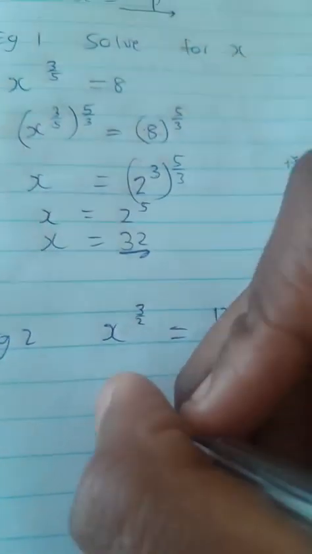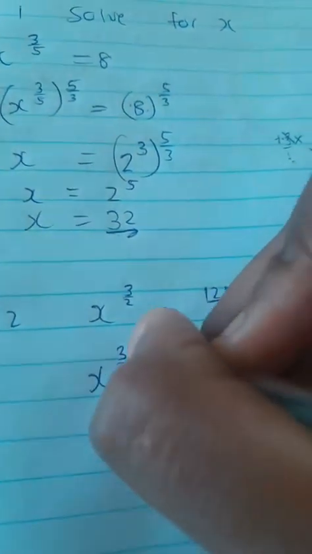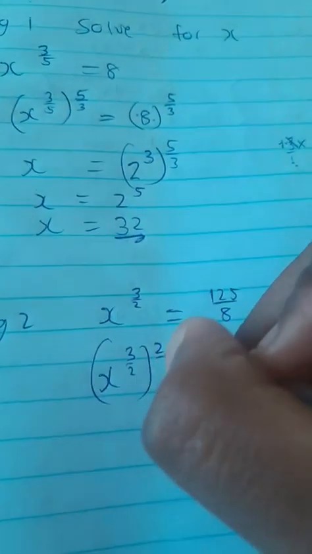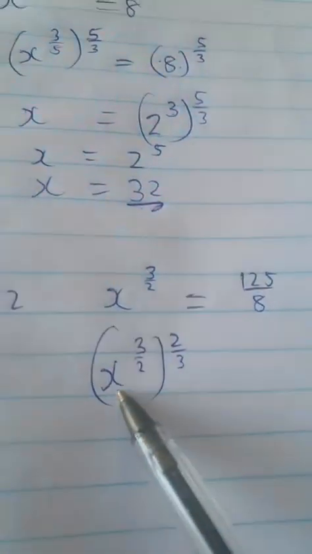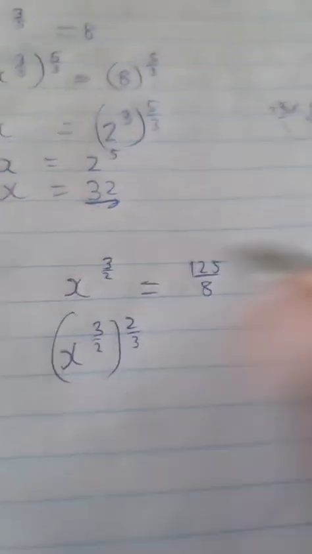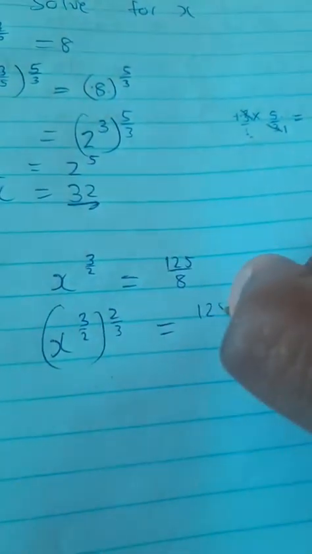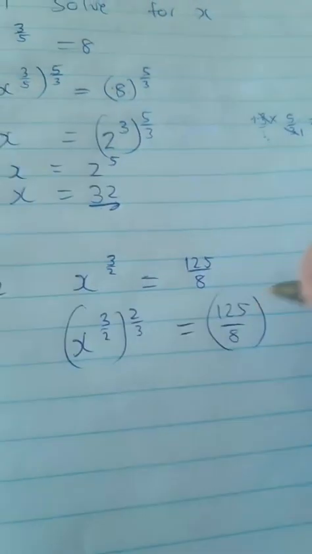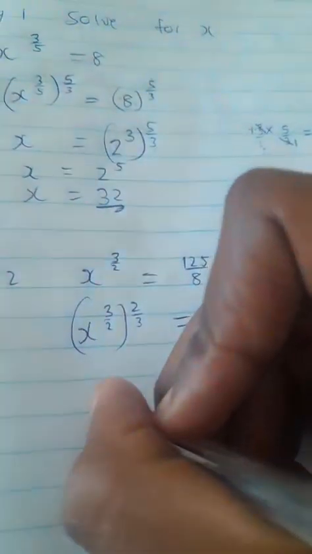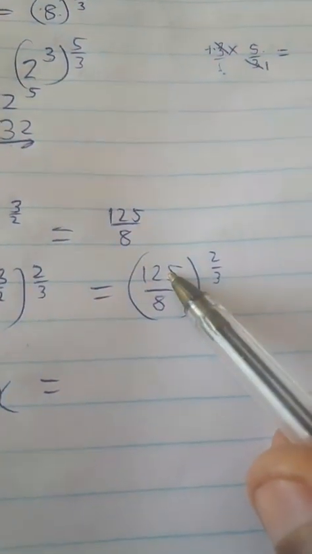So how do we proceed? We take the reciprocal of the rational exponent, 2 over 3, since the variable x is isolated. But what we do on the left, we must do on the right. Then that leaves us with x is equal to 125 is in actual fact a what?